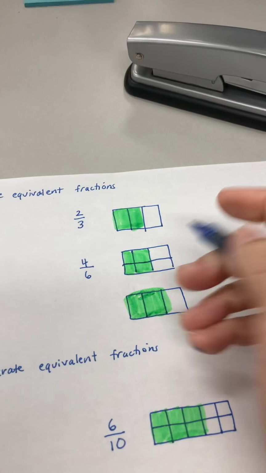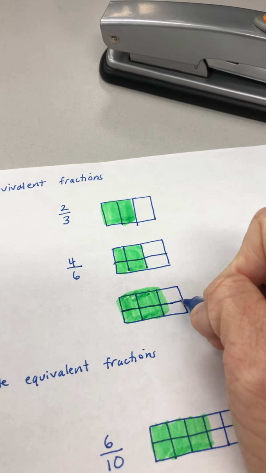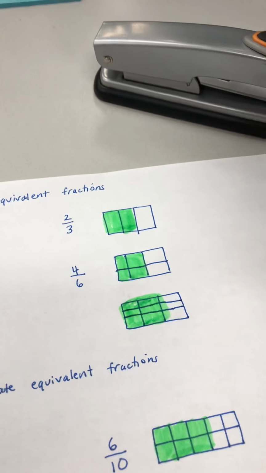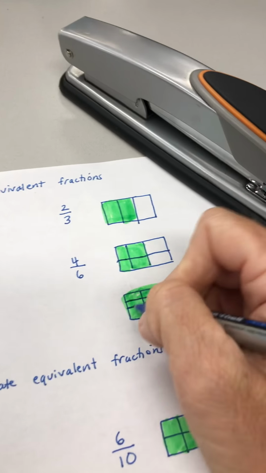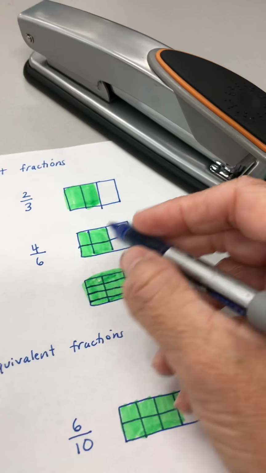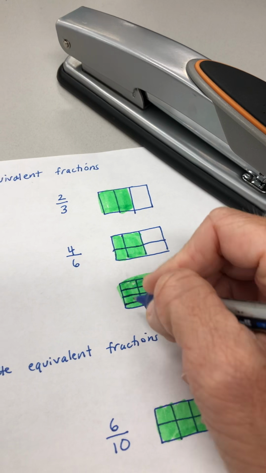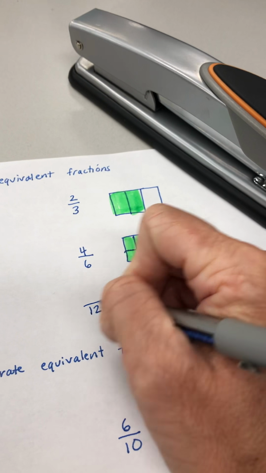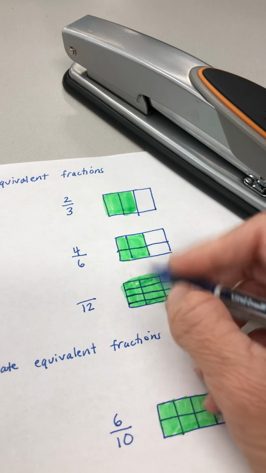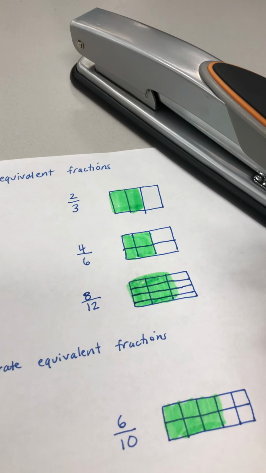Okay, so here's still 2/3. Now I could take each third, paperweight. Now I split that into a lot more pieces. So I've turned my thirds now into, I split each one of these thirds into 4 parts. So now I've got 12 total parts. Looks like an array here, a 4x3 array. And I have 8 of them shaded in. Okay, so it's another equivalent fraction.